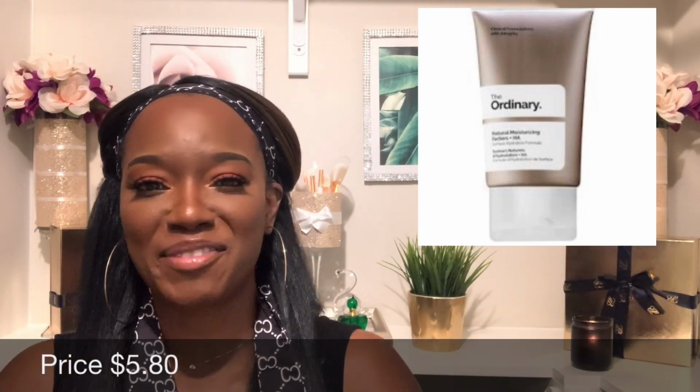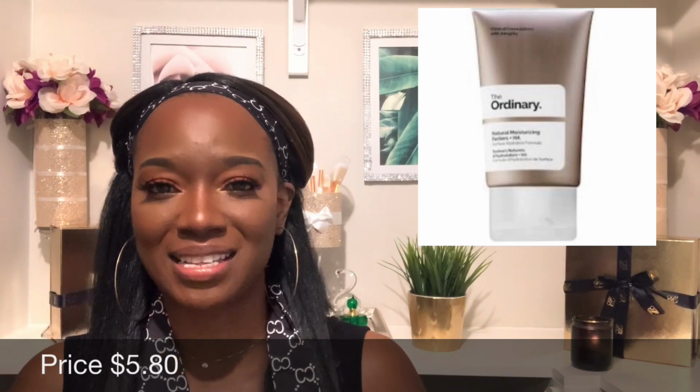This has 11 amino acids, phospholipids, alpha, beta, gamma, fatty acids, as well as triglycerides, hyaluronic acid, and everybody raves about this moisturizer. And as you know, hyaluronic acid can hold up to 1,000 times its weight in water. So it's going to bring in all the hydration you need to your skin.